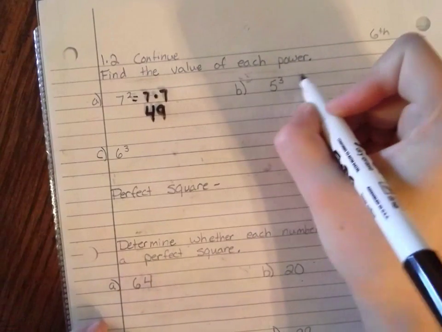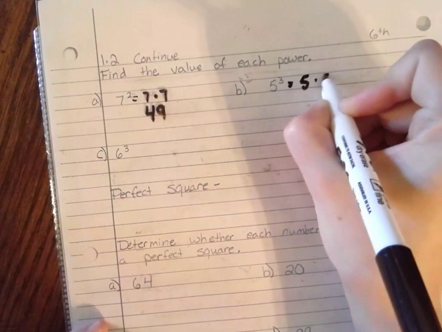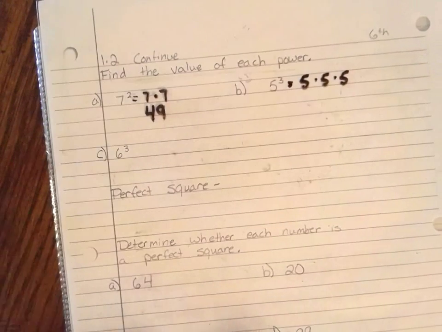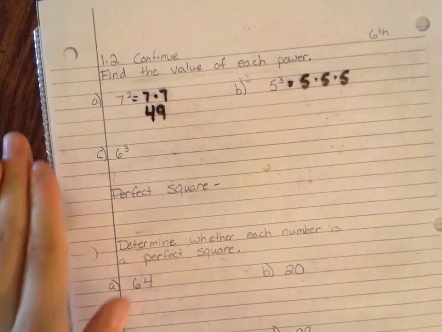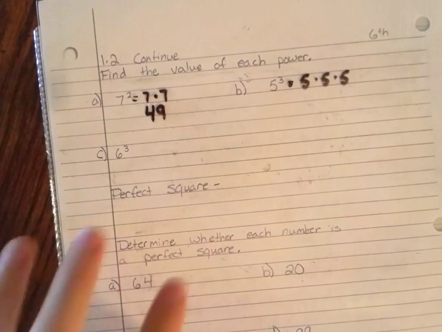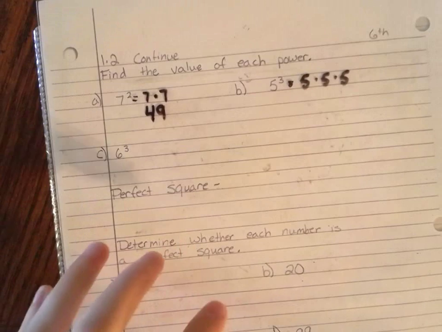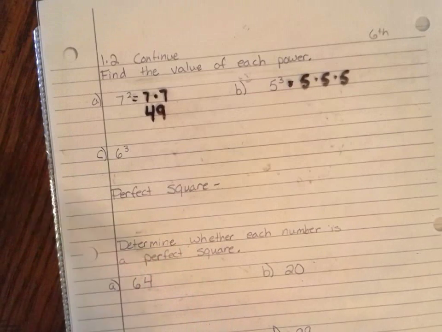The next one, we have 5 times 5 times 5. Any work I show on the notes is what I want you to do on your assignment.